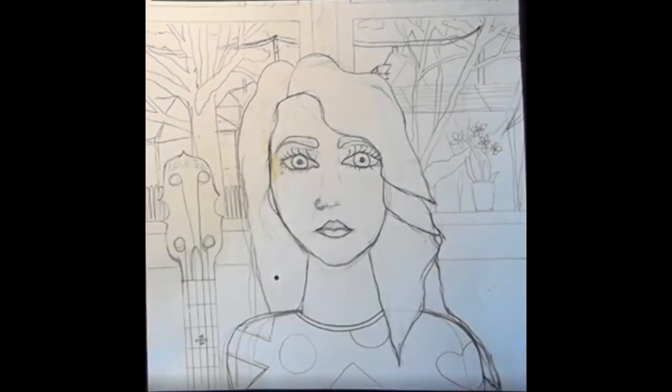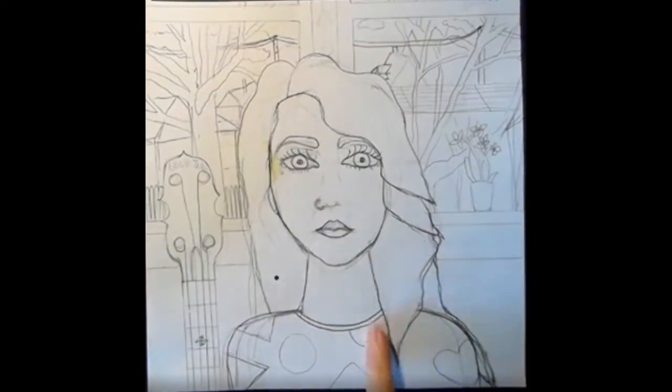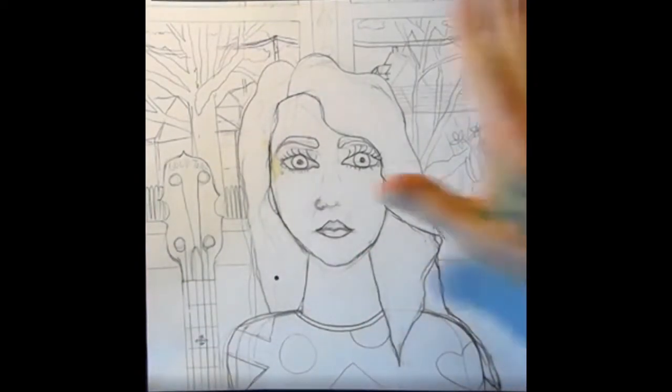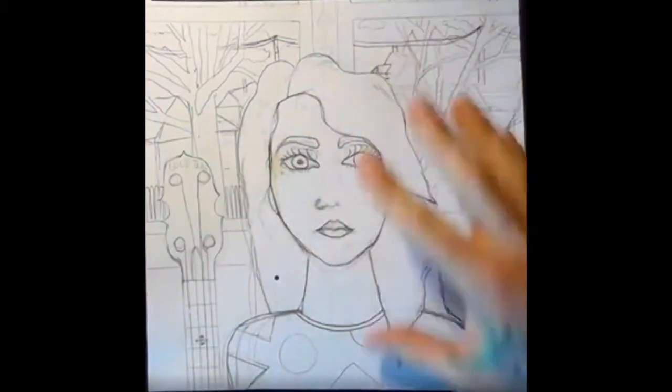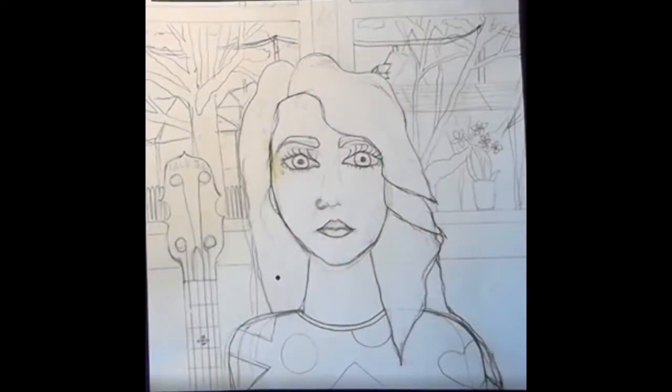Before I start adding color, I like to outline my work. So I like to take a black marker and just trace over the lines, especially because I have a lot of erase marks, so that will really help me see what I want to color. But you could just start adding color first and decide if you want to outline it later. So it's up to you as the artist.